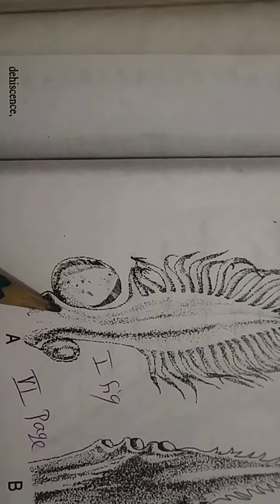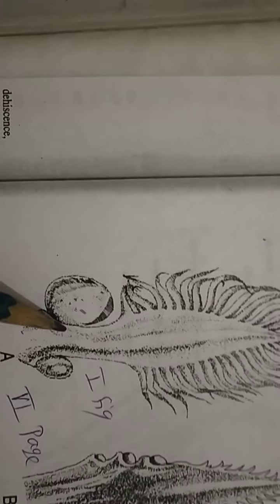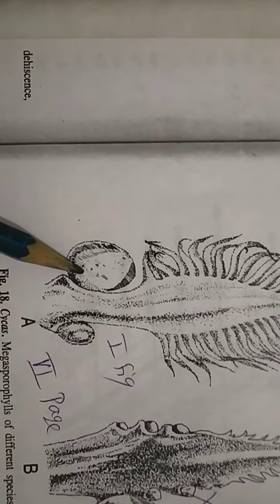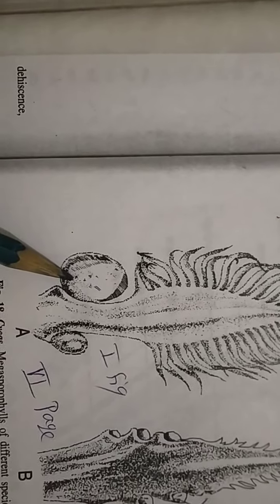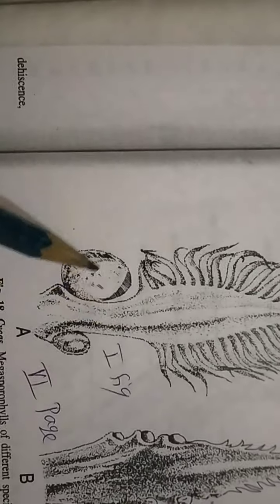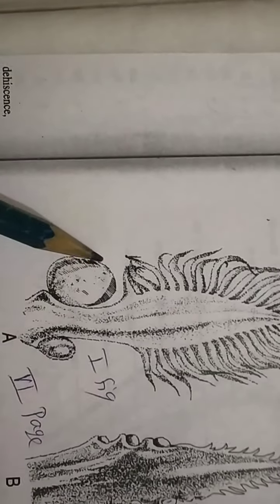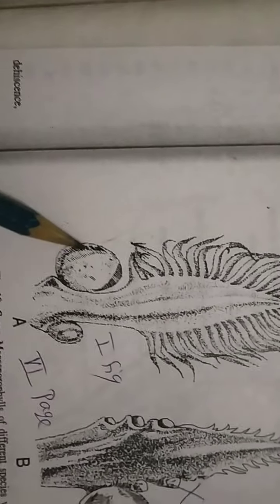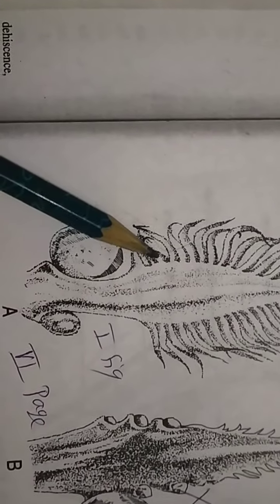This is the speciality of the megasporophyll. It is a female reproductive organ, and since there is no cone, the megasporophylls form a crown at the tip of the foliage leaves.